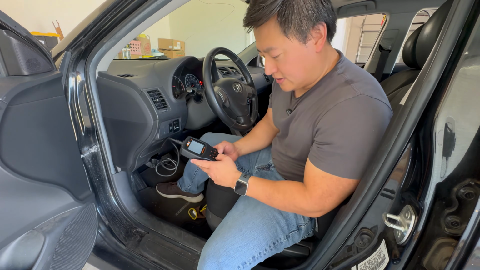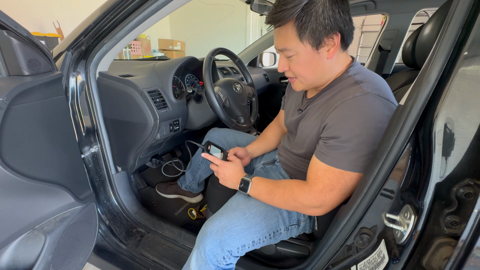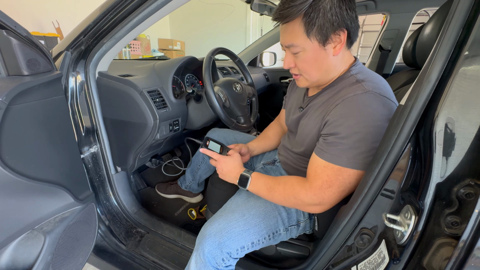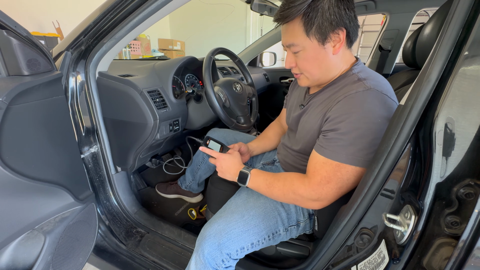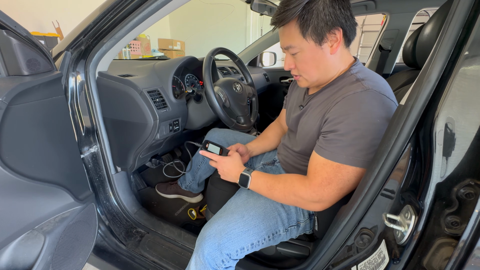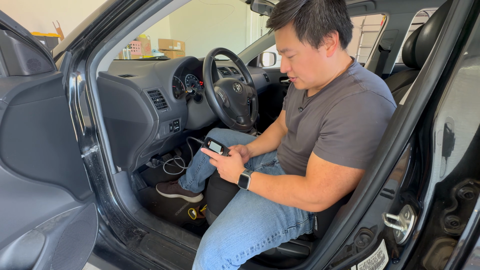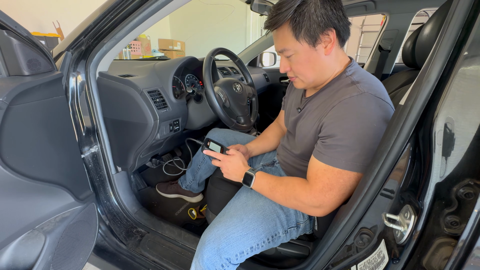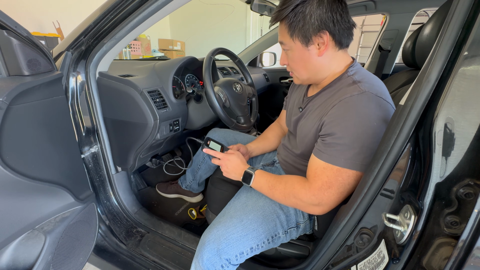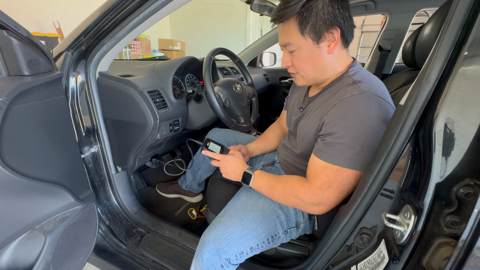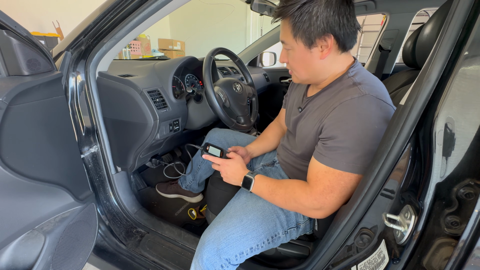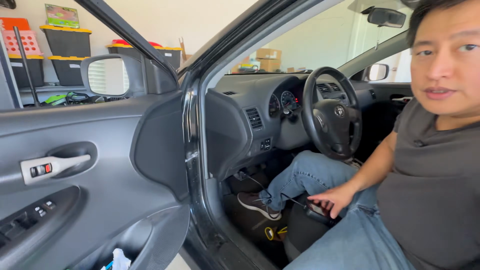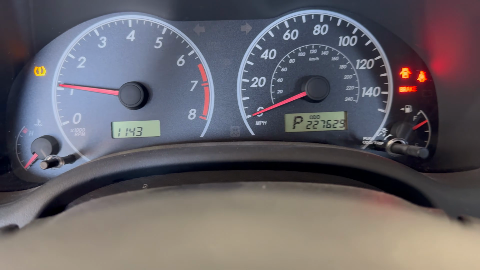All right, I've got the OBD reader back on and connected. I still have all those codes, but I'm going to erase all the codes. I'm gonna clear it out. All right, so now it should be cleared. Yep, there's no faults now being read. I cleared it out, and I'll show you the dash really quick.